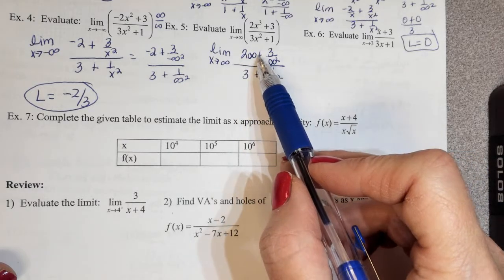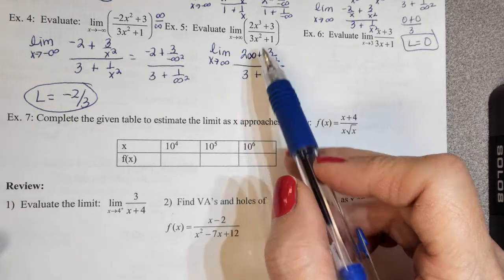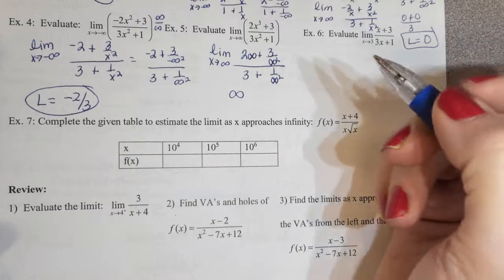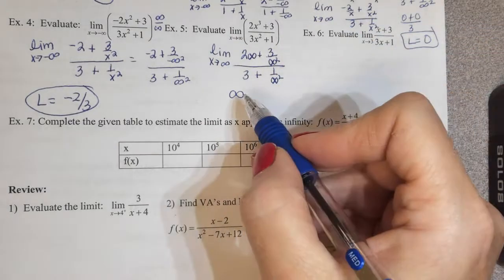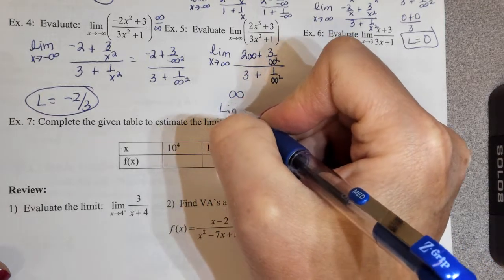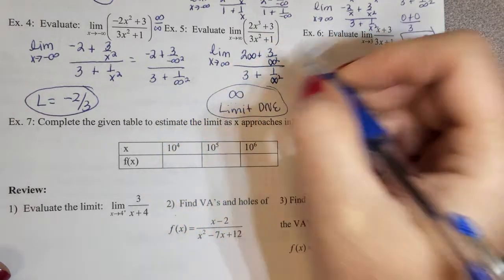So what's 2 times infinity over 3 going to be? Infinity. Okay, so this limit is going to be infinity, which actually then we could say, you can either answer it as infinity, or you could even say the limit does not exist. I would accept both of those answers.